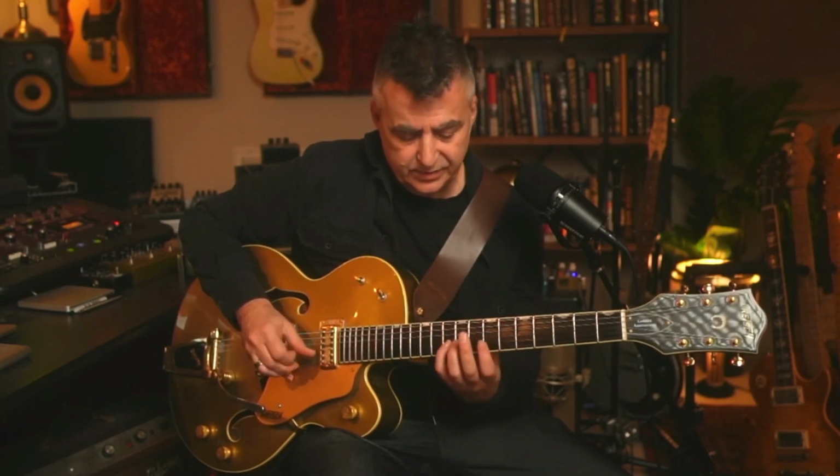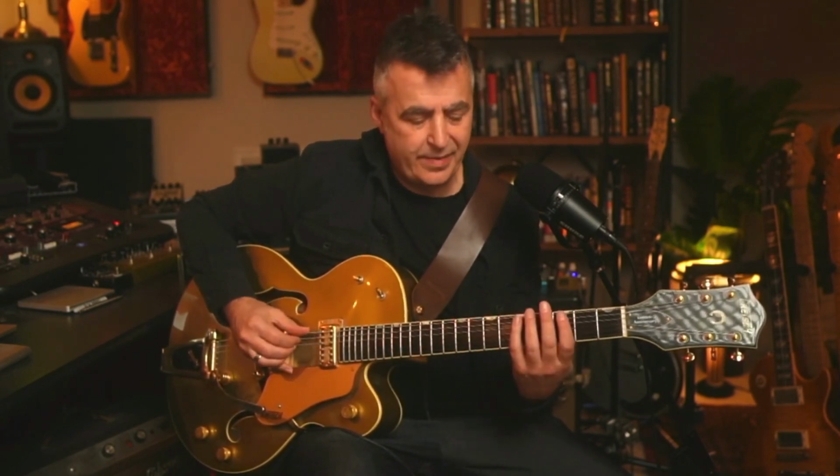Then you run out of strings, so you have to move up. So the whole pattern going all the way across the fretboard is just that root plus the whole step, half step pattern.